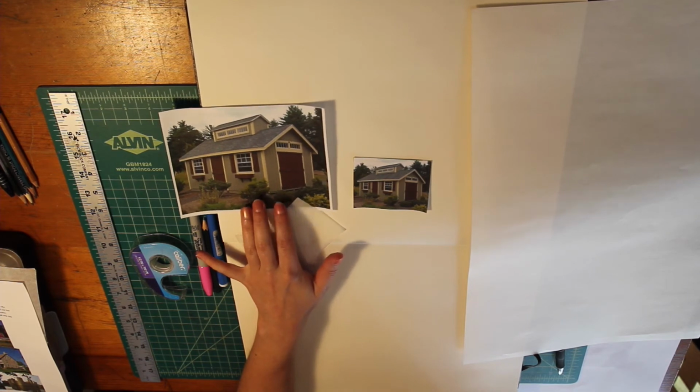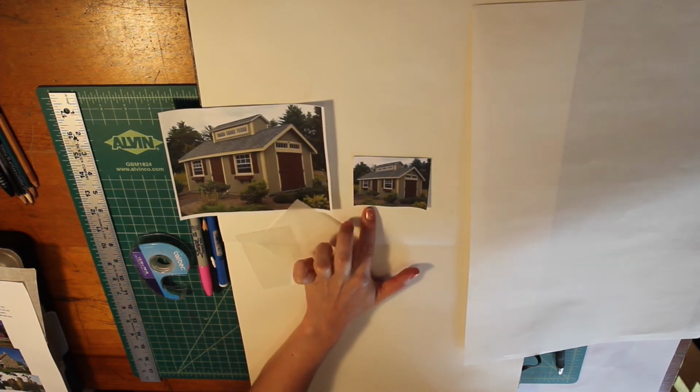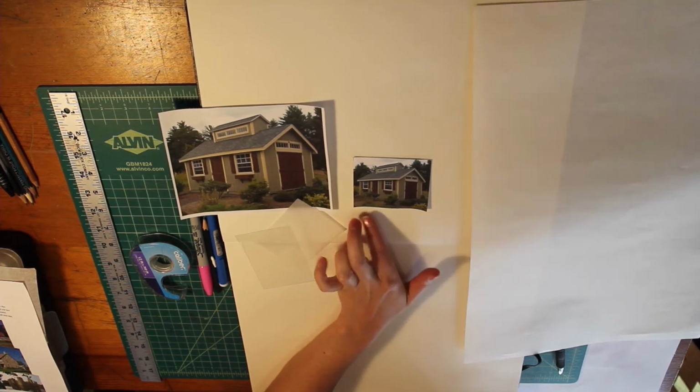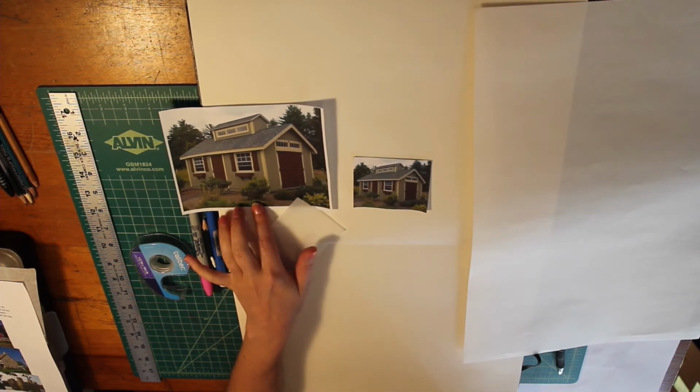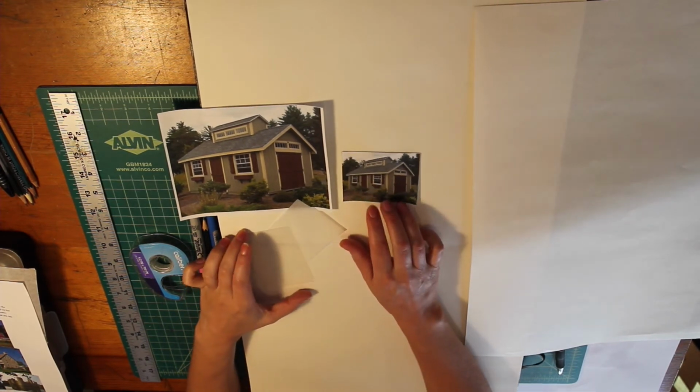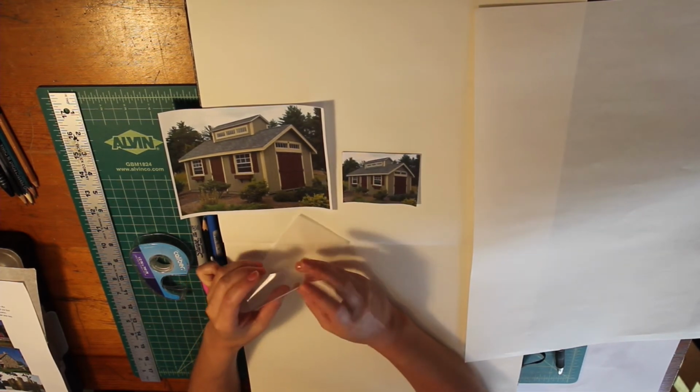So you want two printouts: one tiny, probably 2 to 3 inches in its longest dimension, and then one larger.